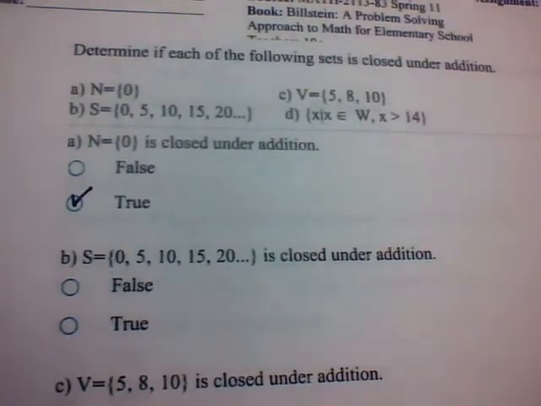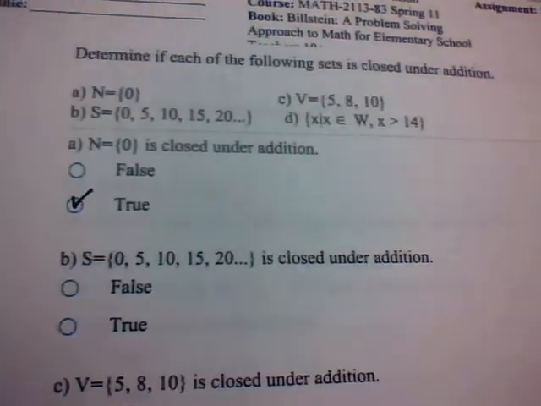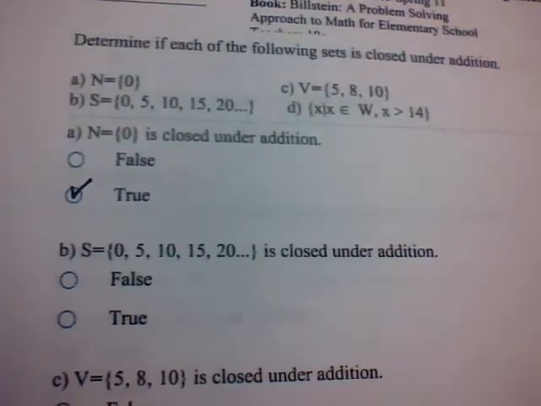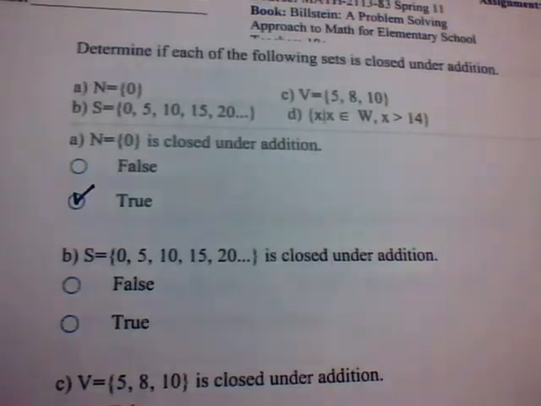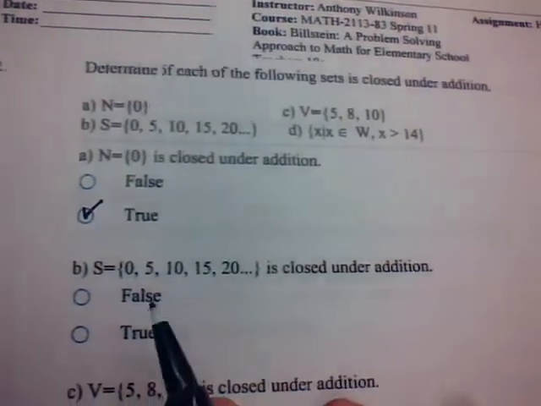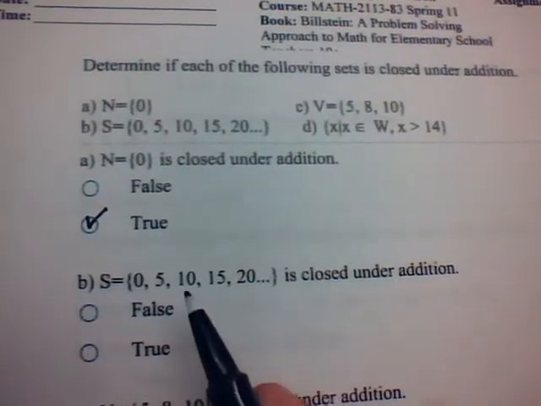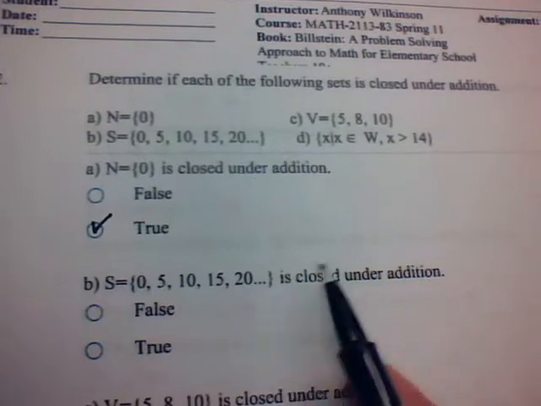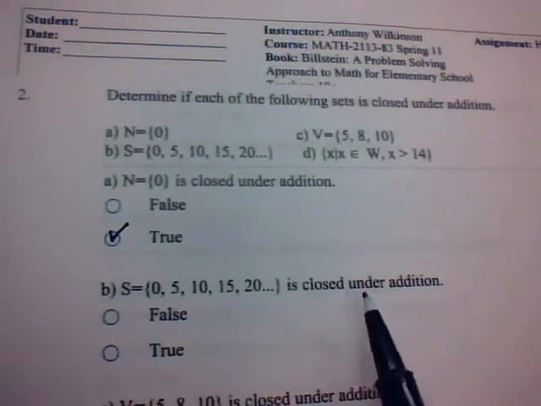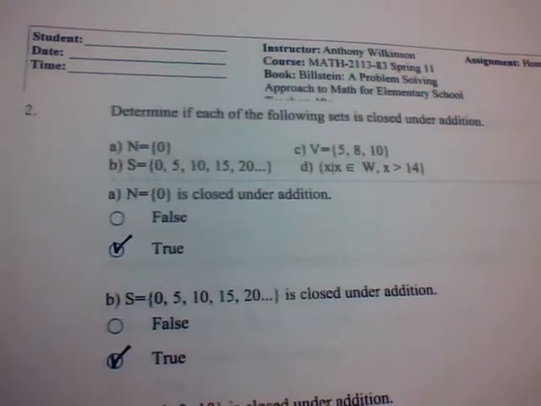And in this case, it would be closed under addition because those 3 dots mean that this set goes on and on and on. So any two numbers I add would fall in that set. Like if I add, let's say 5 and 10, that's 15. 15 is in that set. Or 10 and 20, that's 30. 30 is in that set because that set is an infinite set. So here, that answer is going to be true.